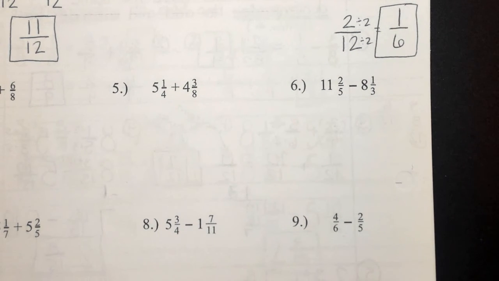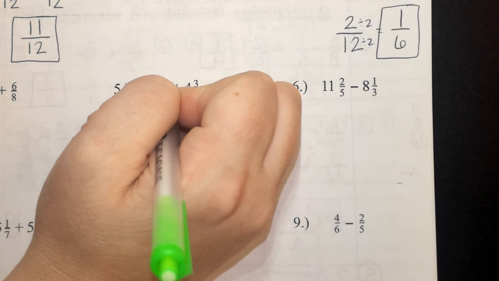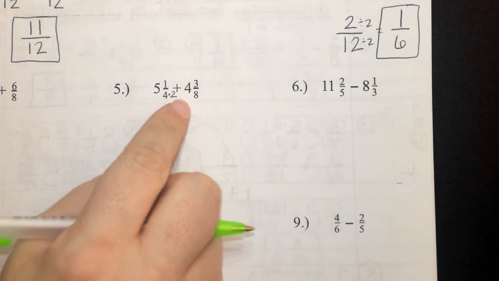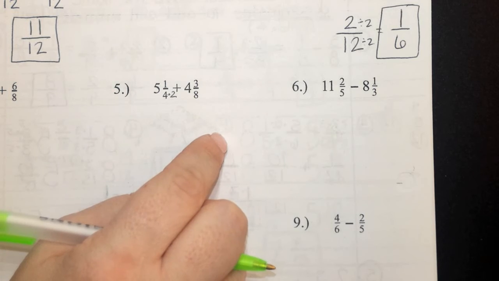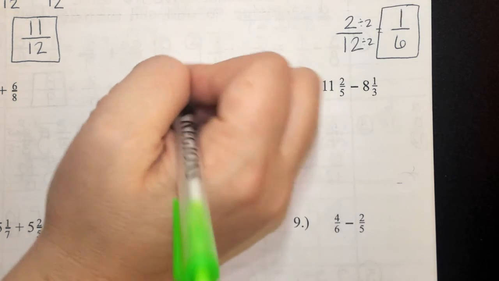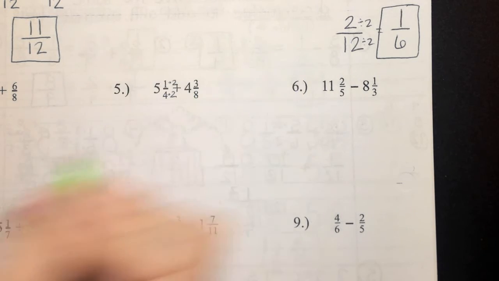So for number 5, I have 4 and 8. Okay. What would be a good denominator? What can they both equal? Jeremy? 8. Because 4 times 2 gives me 8. Remember, if I can look at one and know that I can multiply and make them the same, we're going to do that. If I do it to the bottom, do it to the top.